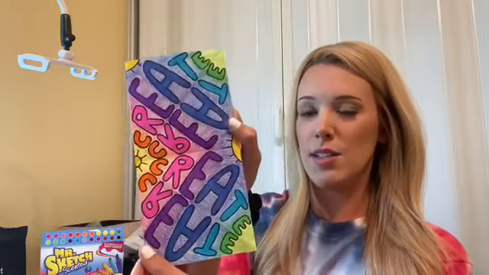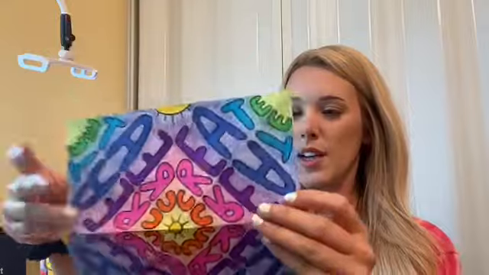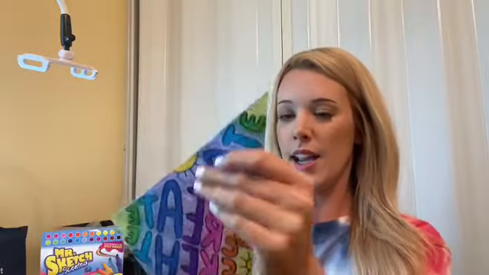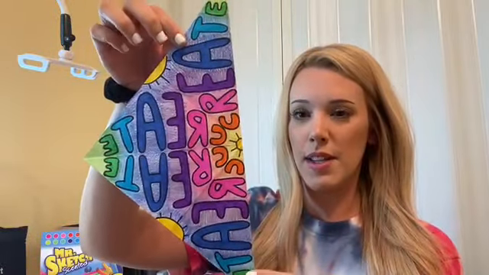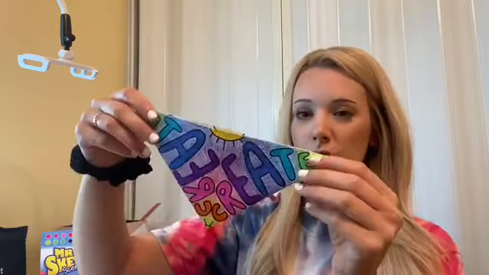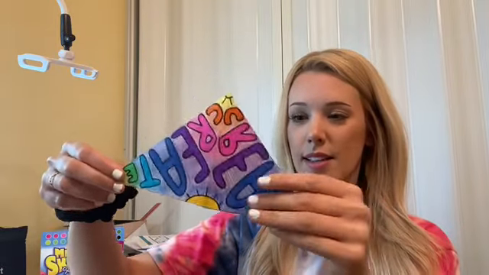So we could fold it in half and we see 2 symmetrical sides. We could fold it in half another way, diagonally. It would be exactly the same. We could fold it in fourths, and we also see it exactly the same. We could fold it into an eighth, and we see exactly the same design.